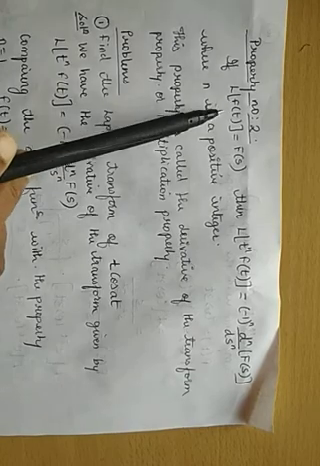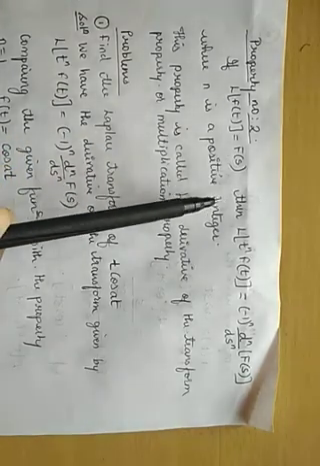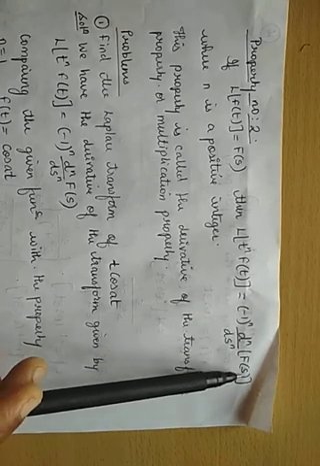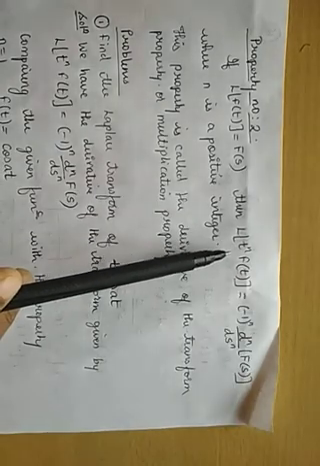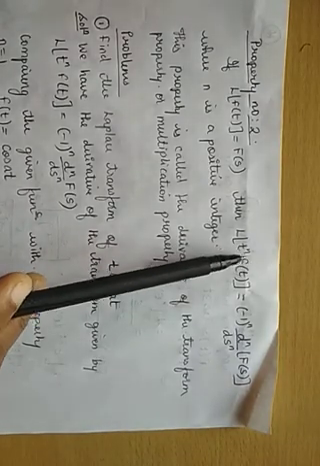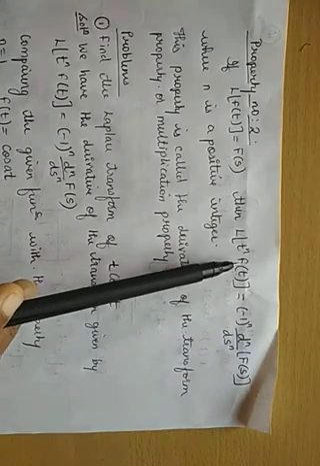So if Laplace transform of f of t is equal to f of s, then Laplace transform of t raised to n f of t is equal to minus 1 raised to n d raised to n by ds raised to n of f of s, where n is a positive integer. This property can also be said as the derivative of the transform property or multiplication property. Why it is said to be like that is, whenever a function is multiplied by t to the power of something, then we go with the multiplication property, or it can be said as the derivative of the transform property, because here d by ds comes, so it is a derivative.